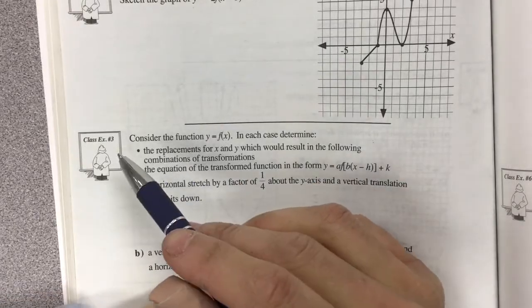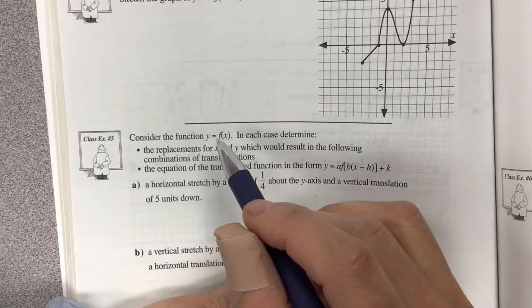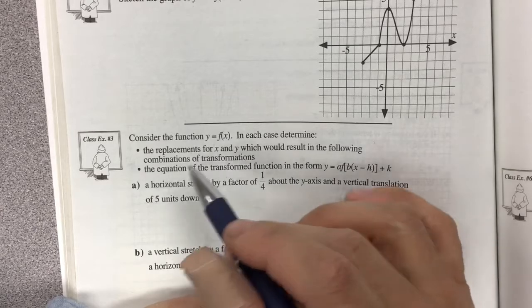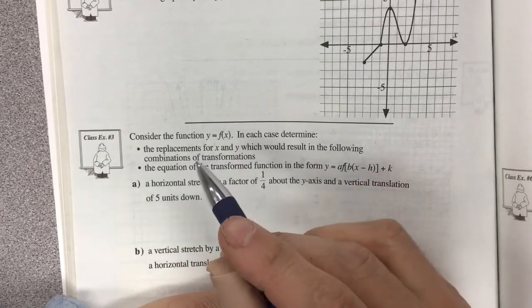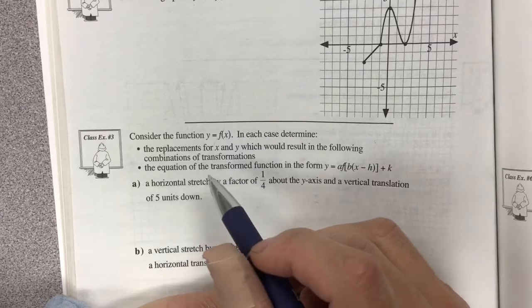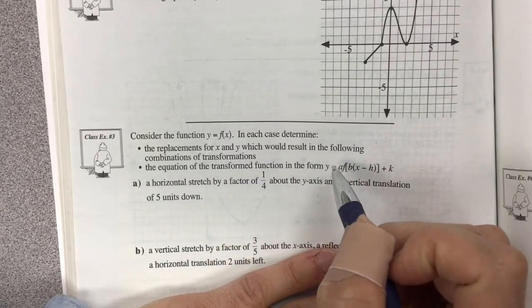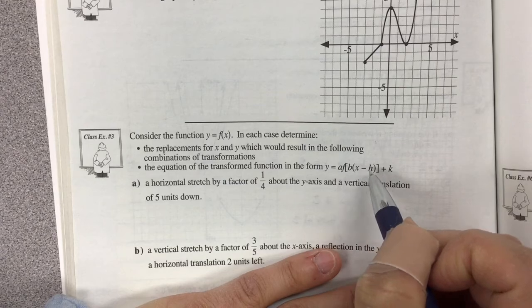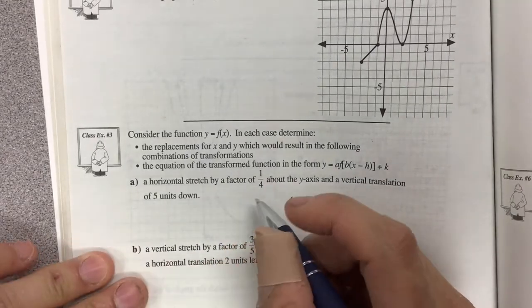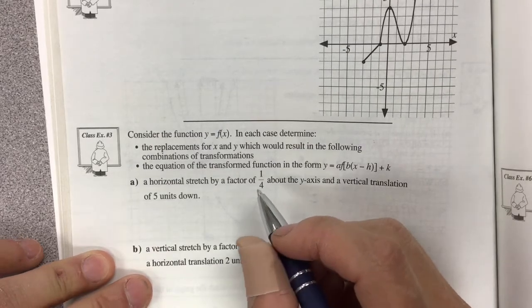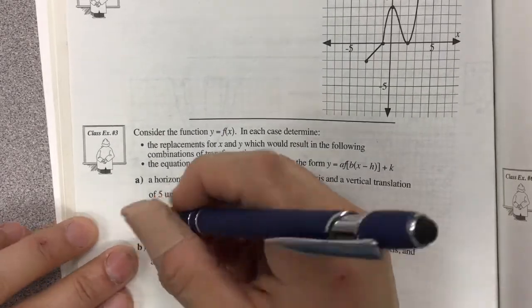We're going to look at class example number 3 now. We want to consider the function y is equal to f of x. In each case, we want to determine the replacements for x and y which would result in the following combinations of transformations, and the equation of the transformed function in the form y is equal to af(b(x minus h)) plus k. And so we have a horizontal stretch by a factor of 1/4 about the y-axis and a vertical translation of 5 units down.